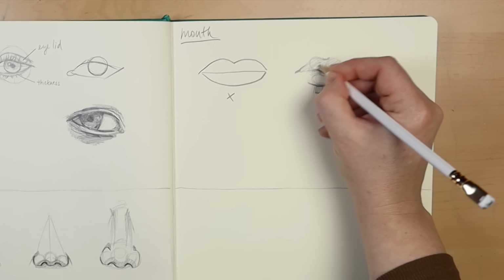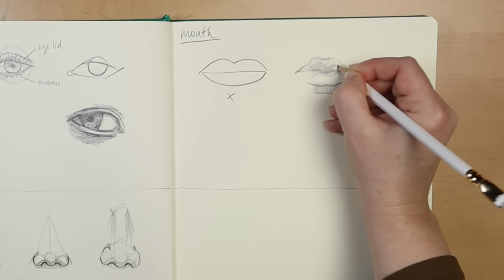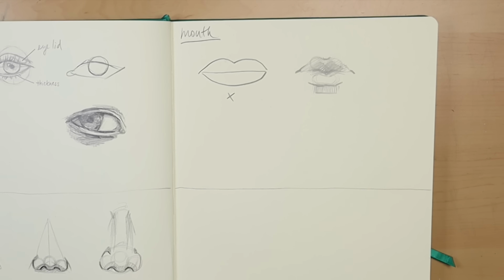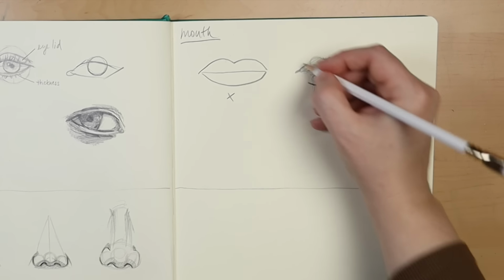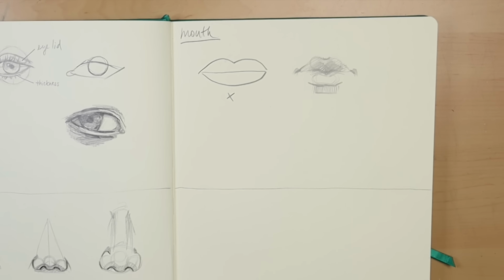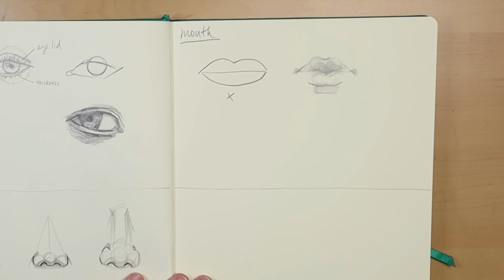The upper lip often appears darker due to its downwards facing position, while the lower lip, facing upwards towards the light source, appears lighter. Usually, it's helpful to indicate a stronger shadow directly beneath the lower lip to further enhance the lip's form.